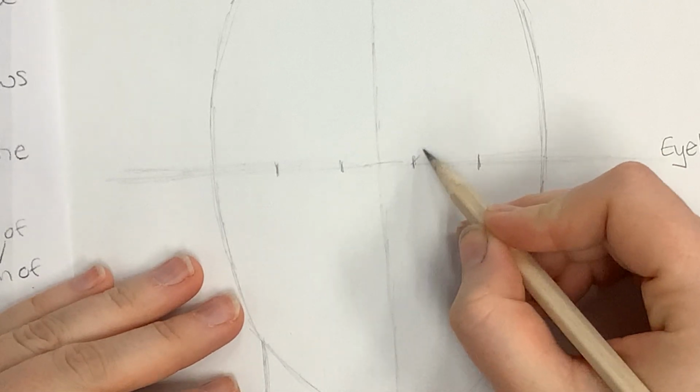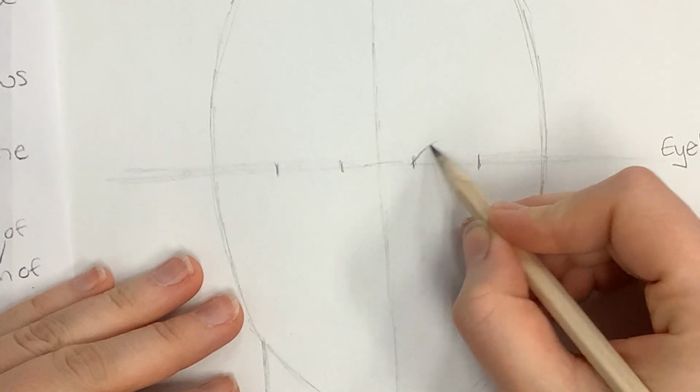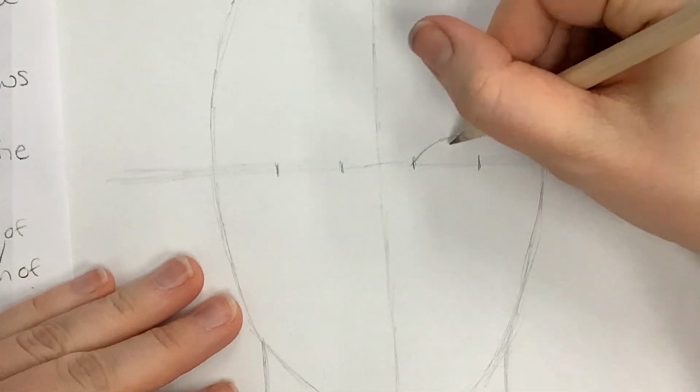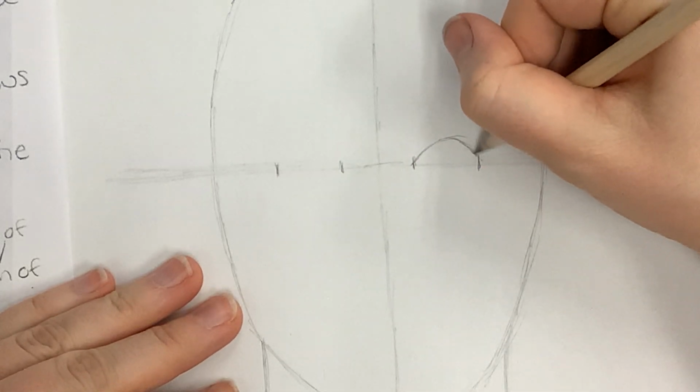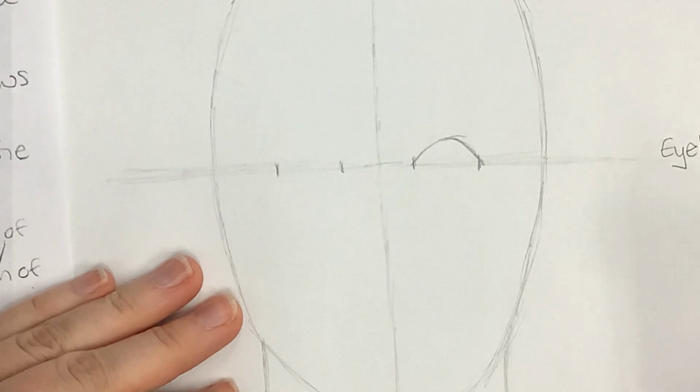So I'm going to start right here on my right hand side. I'm going to go up and I'm going to kind of tuck it back down into the corner over here. Again, if you go a little bit outside your tick mark, it's okay. So I'm going to make a little arch.